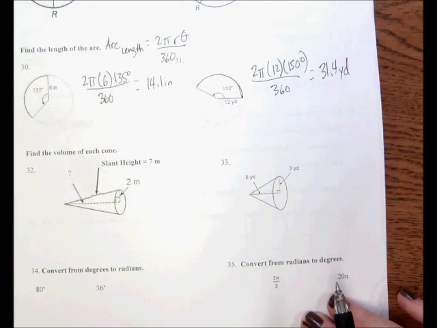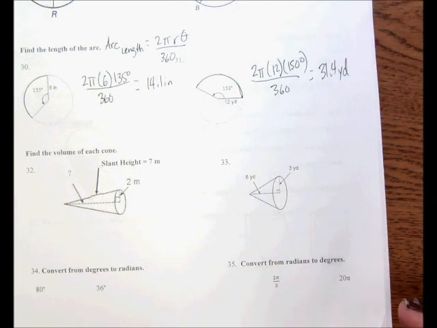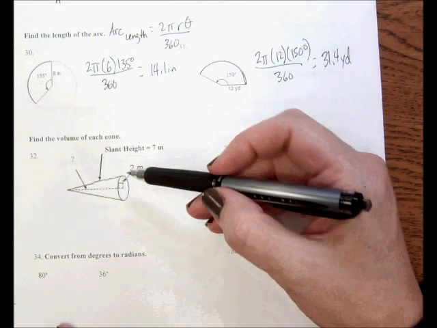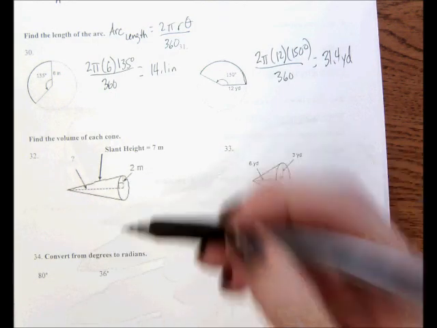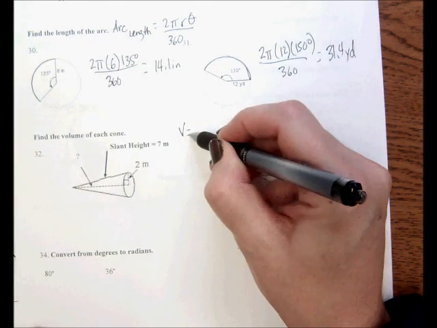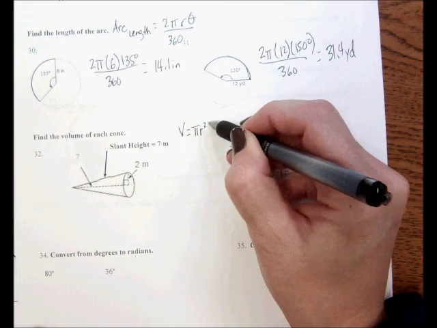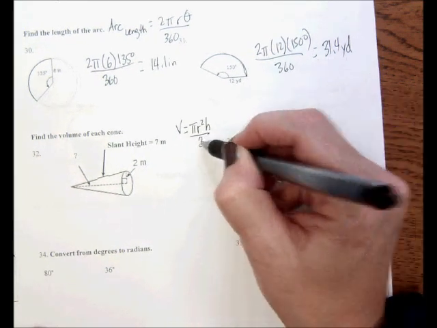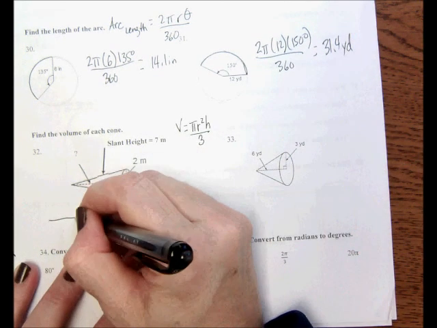The next one, number 31. I use the same formula, so I do 2 pi, r is 12, theta is 150 because I'm talking about this arc right here, divided by 360. And when I plug that into my calculator, it's 31.4 yards.